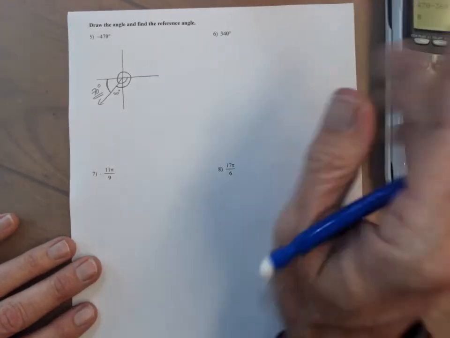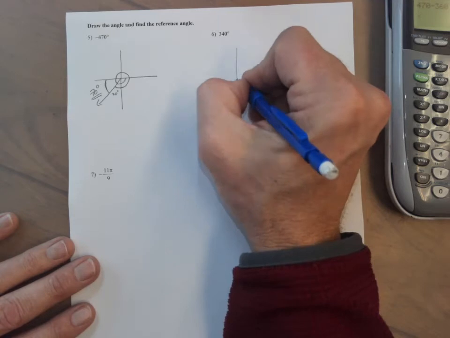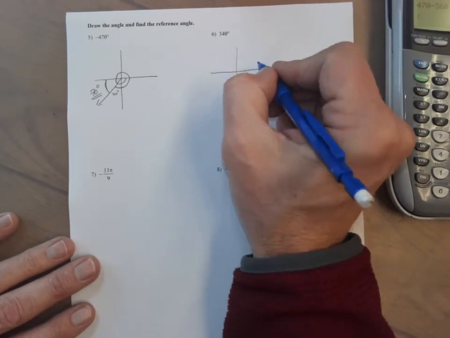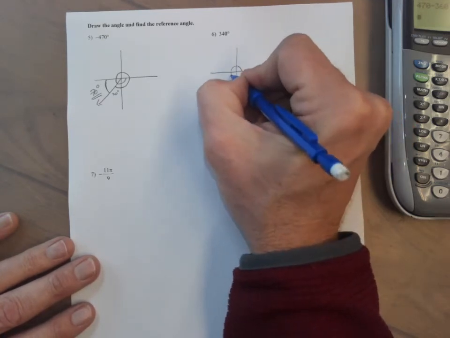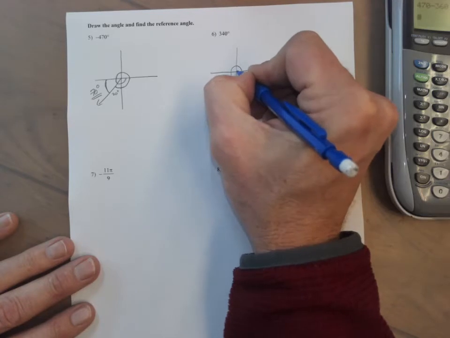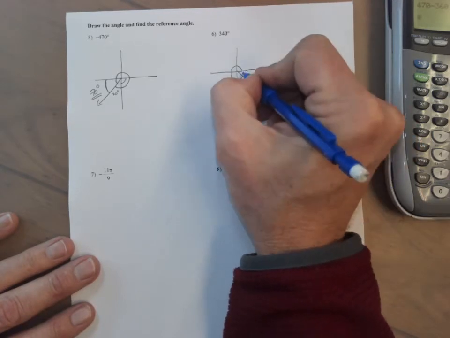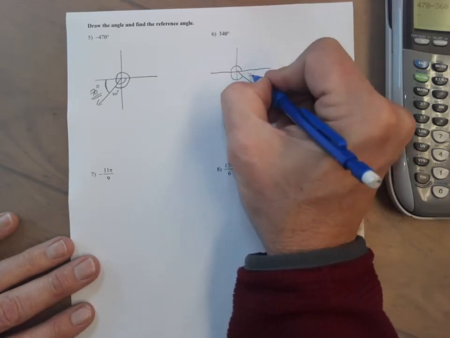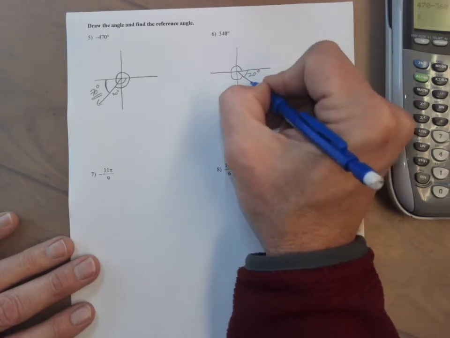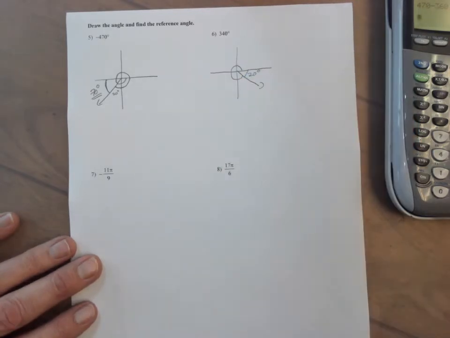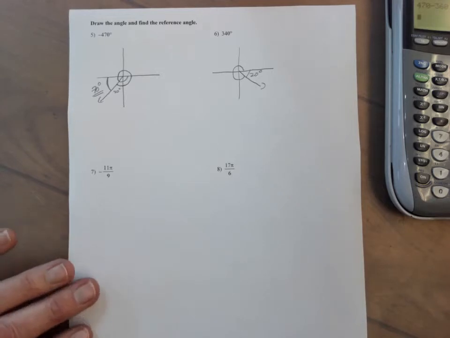Here we have 340, which is positive, so we know that we're going counterclockwise. And 360 degrees is a complete rotation. Notice we are 20 degrees short of that. And so this reference angle between our terminal side and our x-axis is 20 degrees.